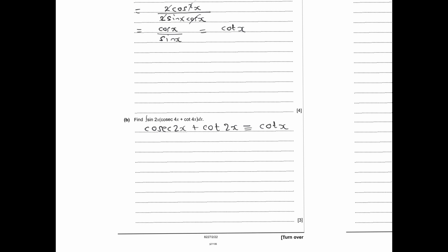All right, so meaning to say that if we have cosec 4x plus cot 4x, that also means that we are going to have what? Cot 2x. Okay, that's actually what we are having here.